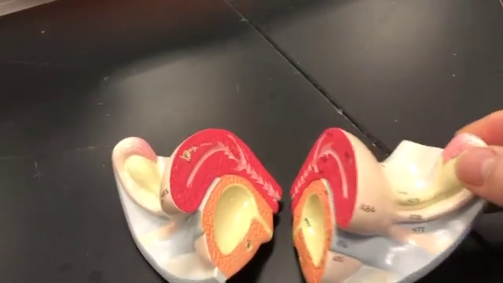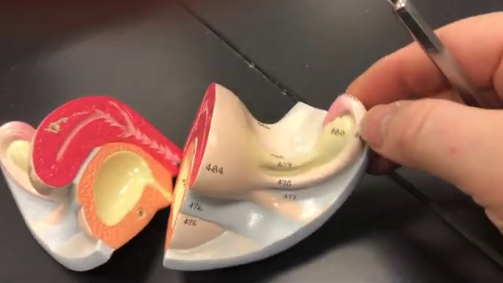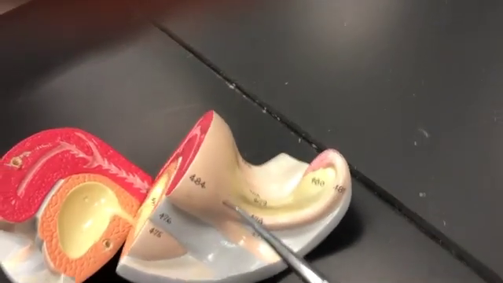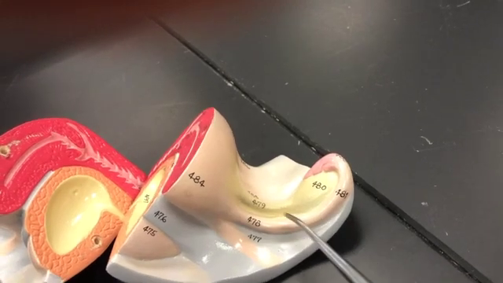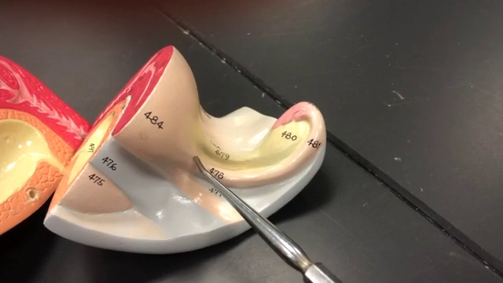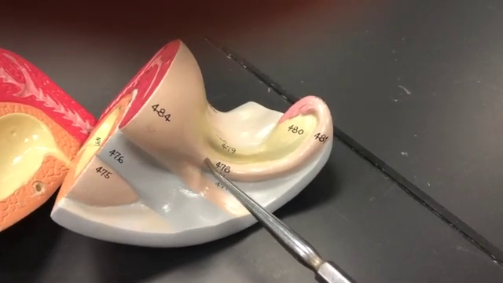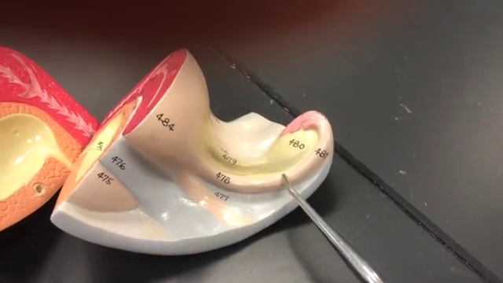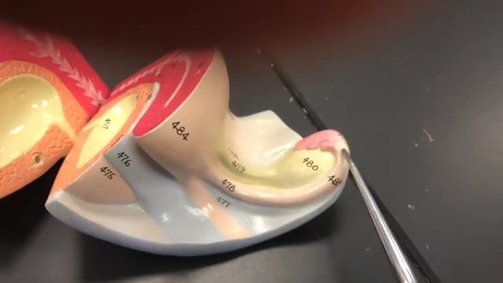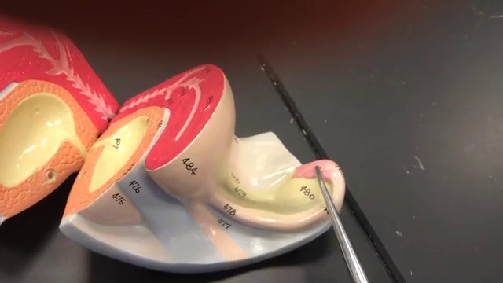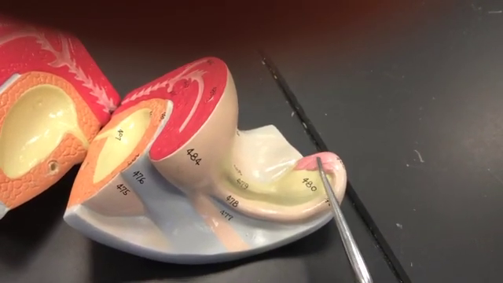But here we have another model of the female reproductive system. And here's the uterus. There's a uterine tube or fallopian tube, and that's made up of the isthmus connected to the uterus, the ampulla, the middle part. The infundibulum is the tip of the uterine tube or fallopian tube. These little finger-like projections are called fimbriae.